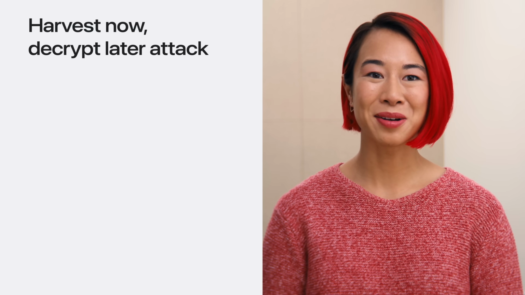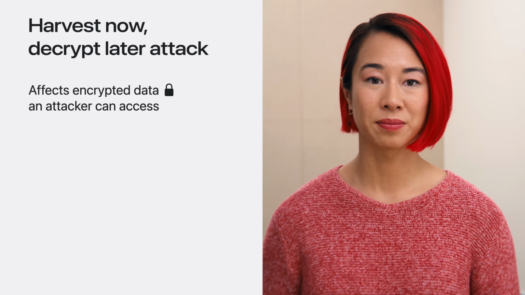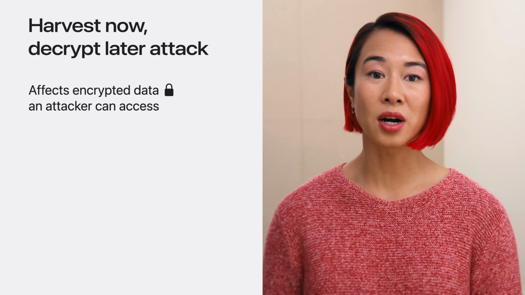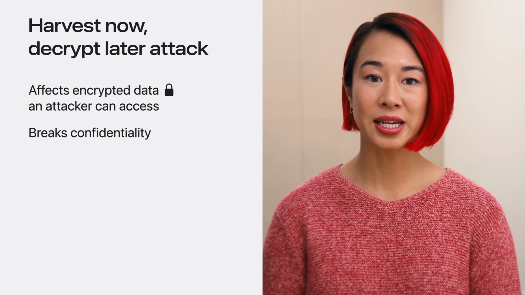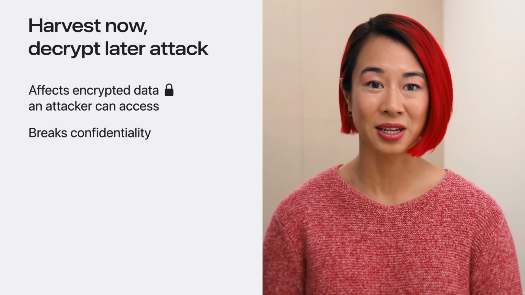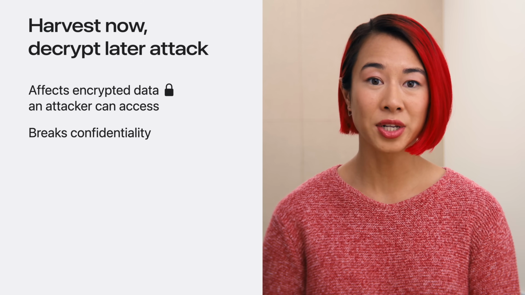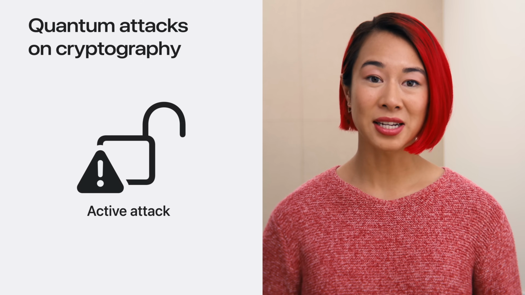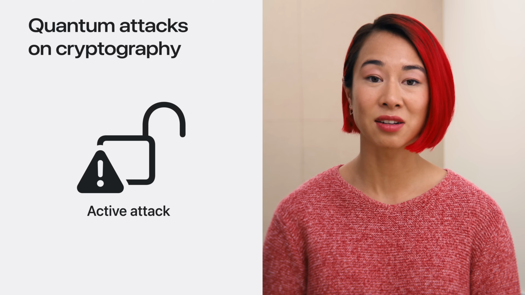The harvest now, decrypt later attack affects encrypted data an attacker can access, especially data in transit. It affects apps that send data to a server, sync data across devices, or otherwise send encrypted data over the network. It breaks confidentiality, as the attacker can read the network traffic after decrypting it. Attackers can already be harvesting network traffic right now, so we all need to take steps now to mitigate this attack. In contrast with the passive harvest now, decrypt later attack, now I'll go through an example of an active attack, where an attacker with a quantum computer needs to be actively involved in the protocol.